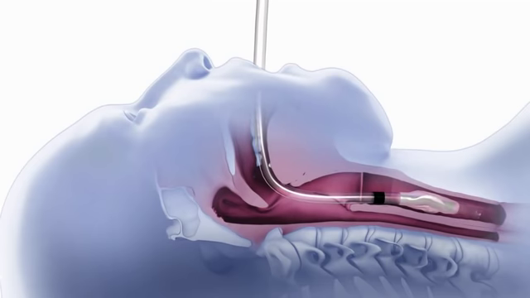Once the endotracheal tube is in place, inflate the cuff and attach a waveform capnography monitor to confirm proper tube placement.